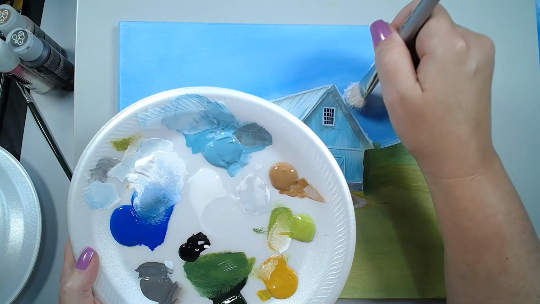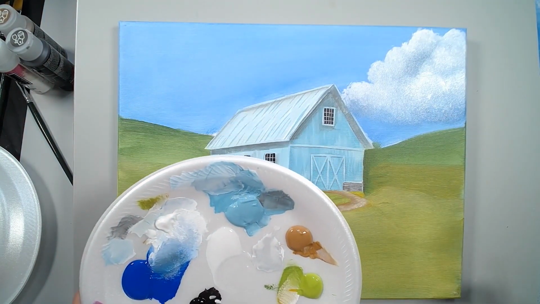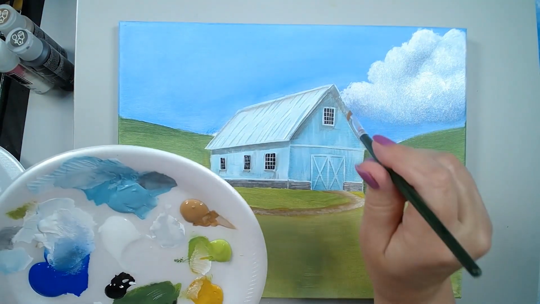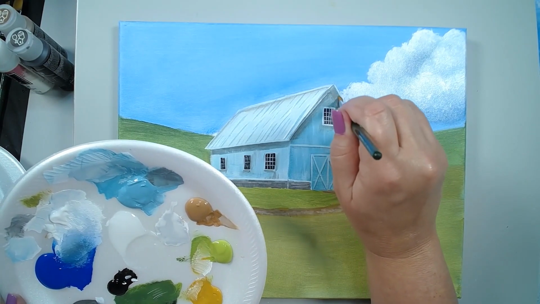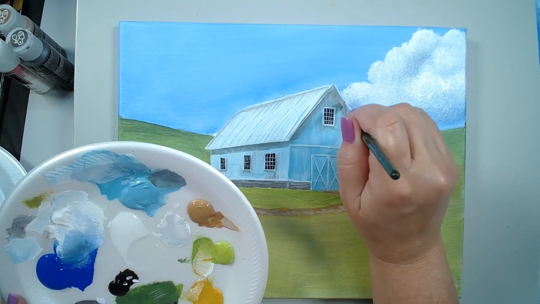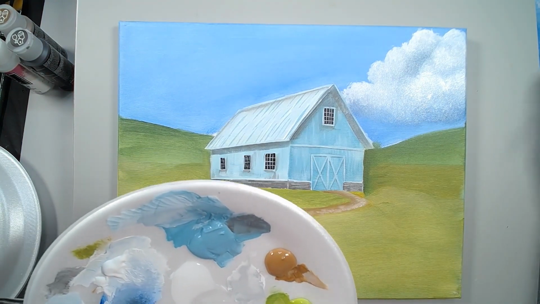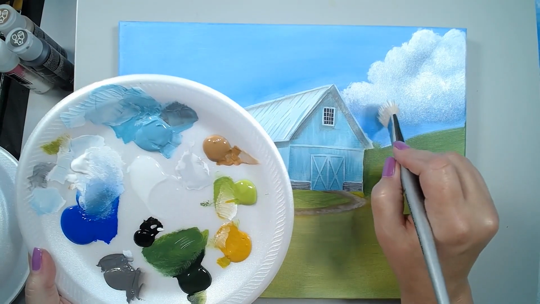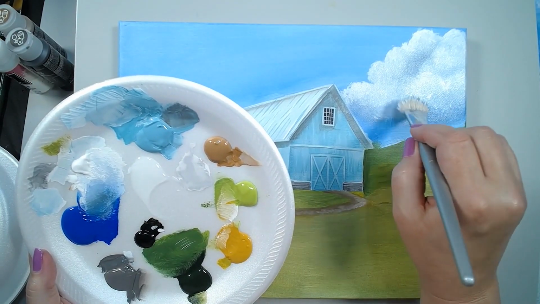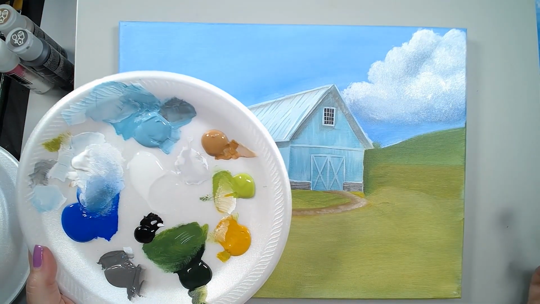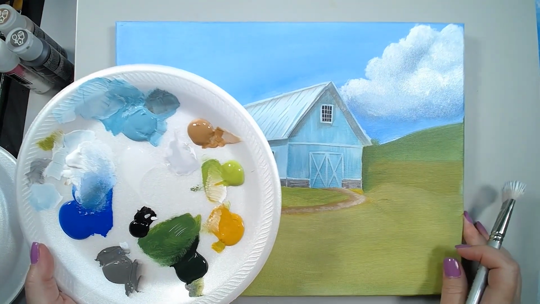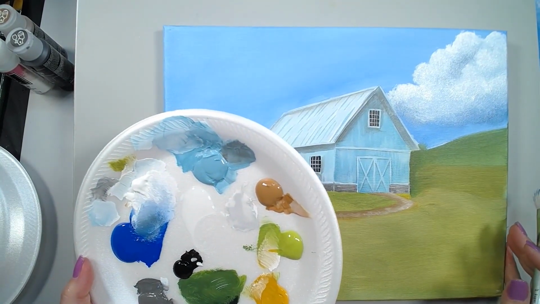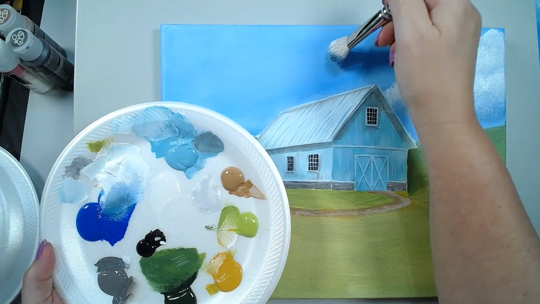Now, as we hit next to the barn here, we're going to let that fade away. If we come over the edge of our barn, we can take a clean, damp brush and just wipe that right out. We don't want that sitting in front of the barn. Okay, a little bit of a glare there, but that's our cloud. And then we can come behind the barn and do another one up here.